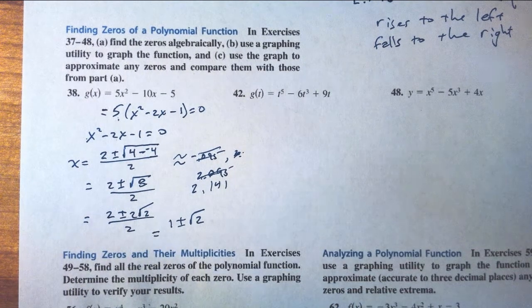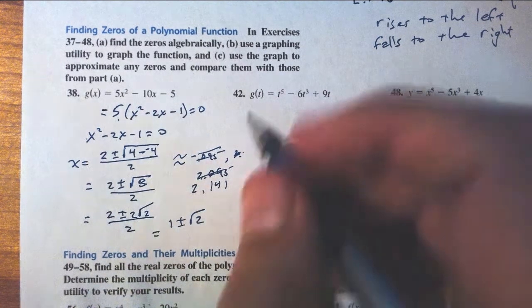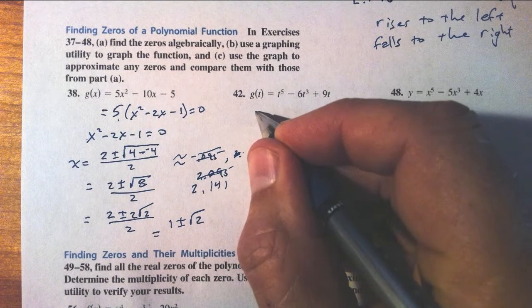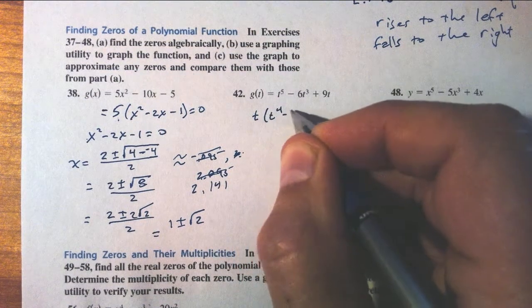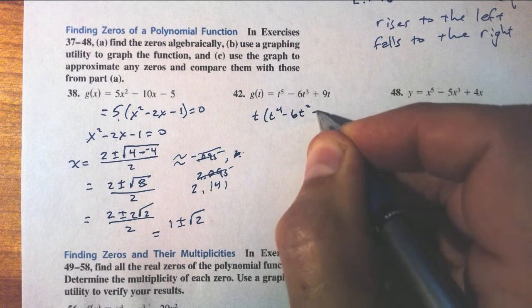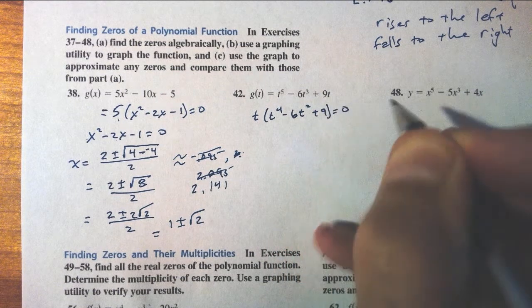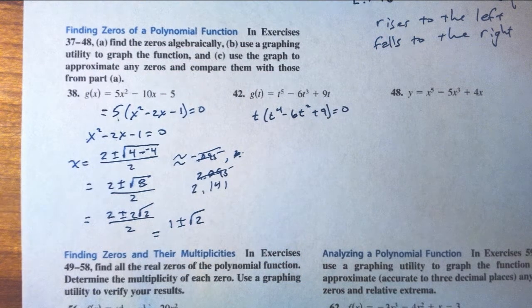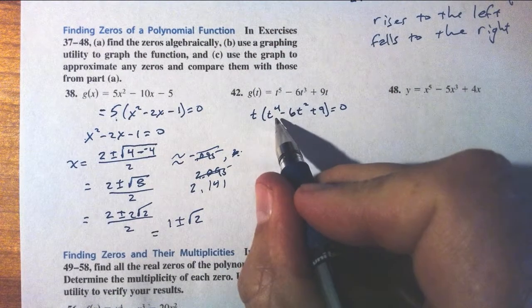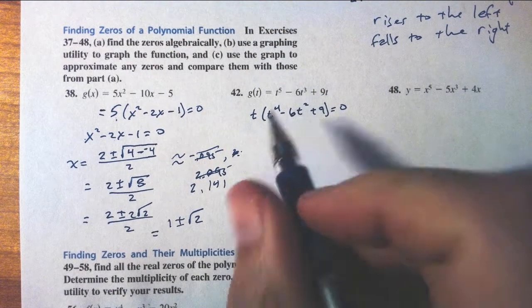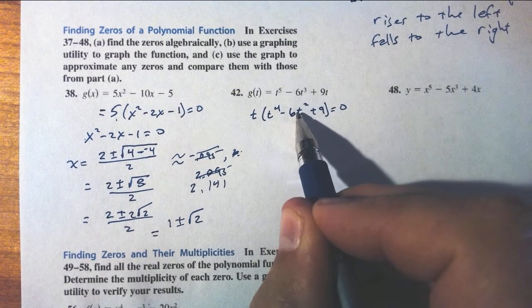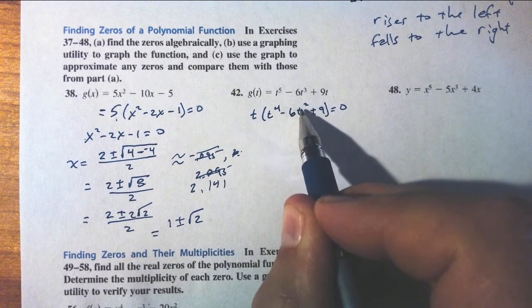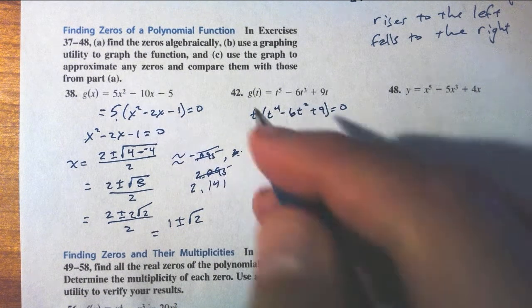Okay, most concerned in the algebra on this. So let's find the zeros algebraically. I'm going to factor out a t. T times t to the 4th minus 6t squared plus 9 equals 0. This is not quadratic because it's to the 4th, but it is quadratic on t squared. It's not quadratic on t because I've got a t to the 4th, a t squared, and no t. So perhaps this factors again.